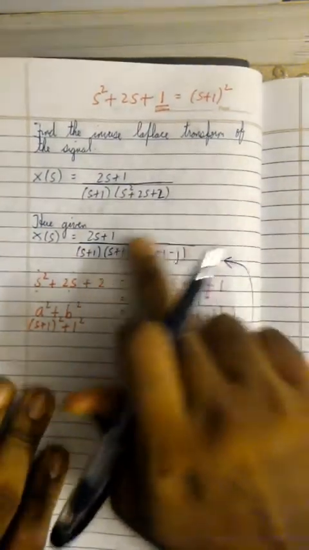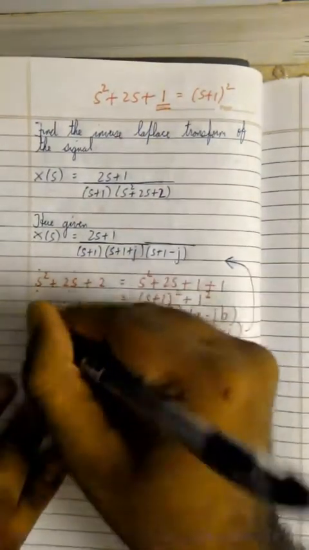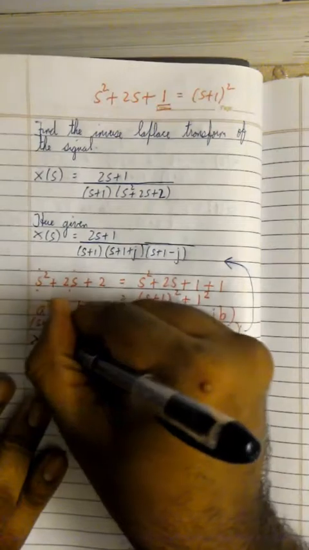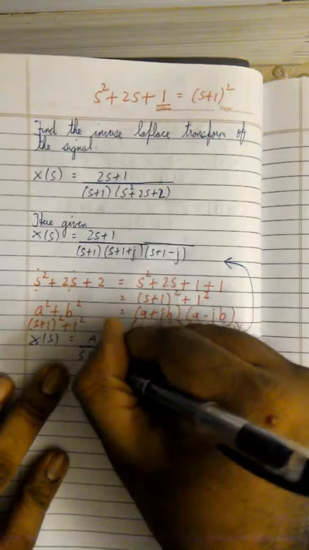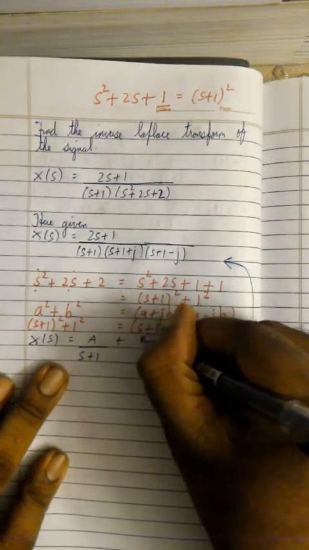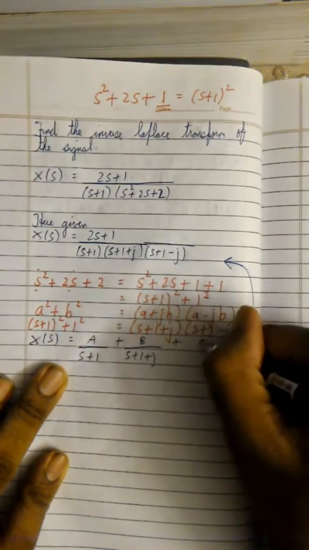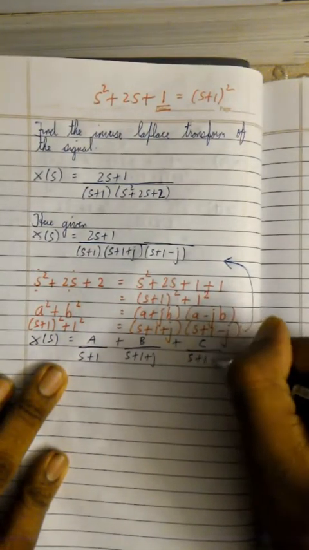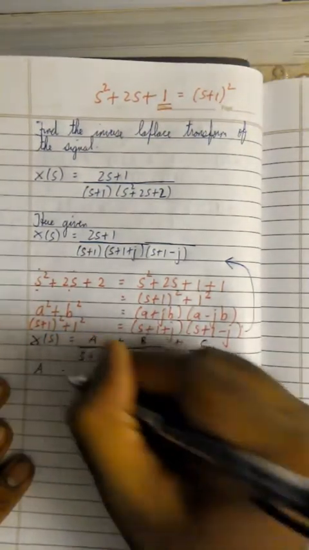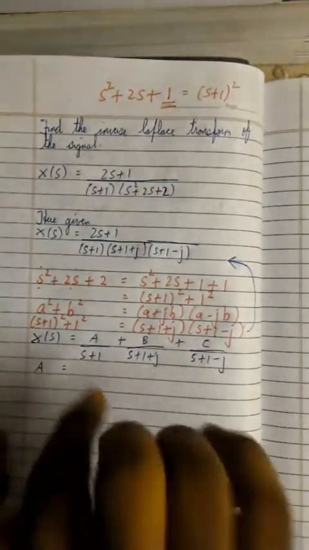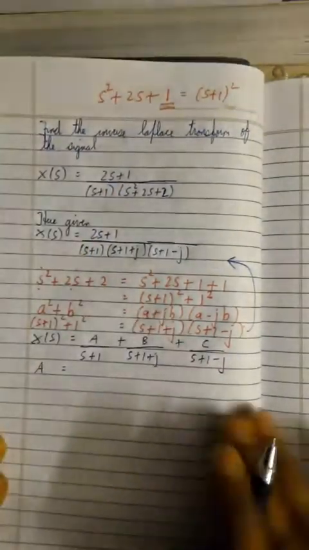So now this problem is nothing but a problem with three distinct poles. That means I can write X(s) = A/(s + 1) + B/(s + 1 + j) + C/(s + 1 - j). Now I'm going to find the value of A. Here in A the denominator is s + 1, so I'm going to remove s + 1 from this equation. So what will I get?